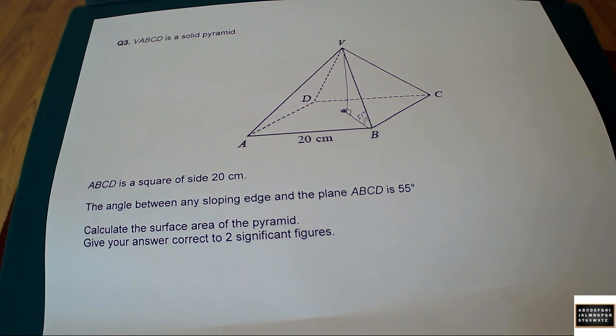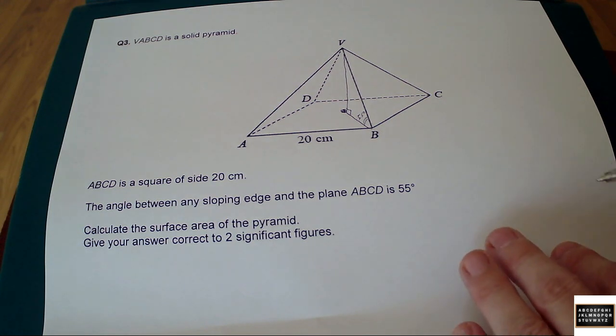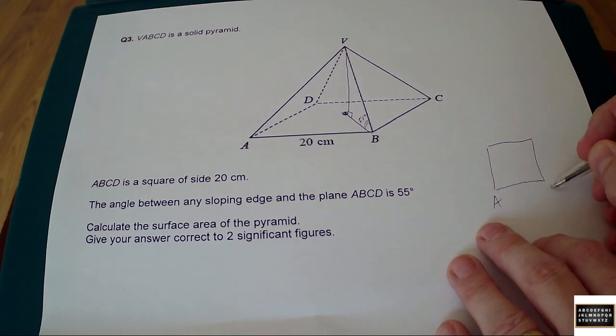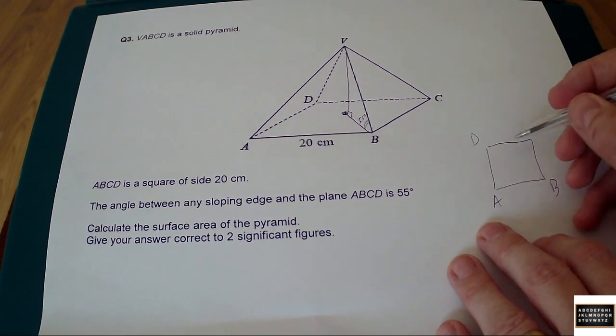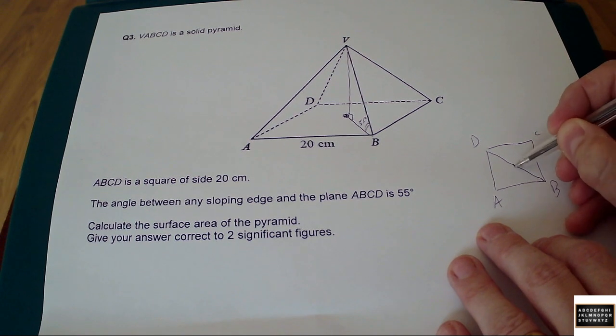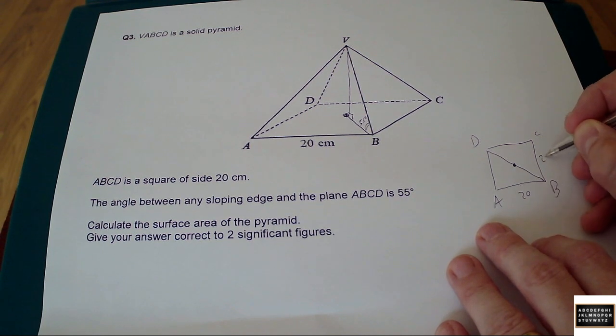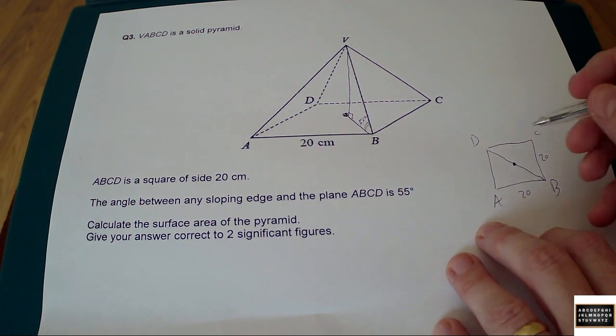So the first thing to do with any 3D trig problem is to work out the diagonal on the base. That's the key thing. So I'm going to start by looking at that. So if I sketch the base, so A, B, C, D, I'm going to work out what this distance is from the middle to the side here, the diagonal. So I've got 20 here and 20 here because it's a square base pyramid.